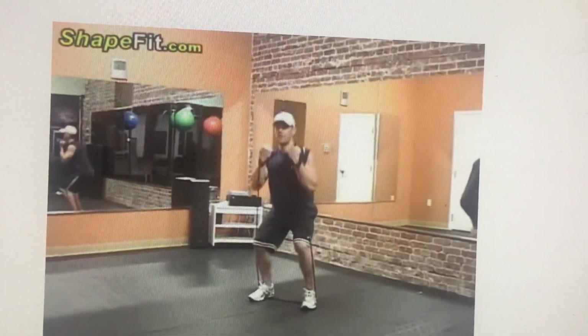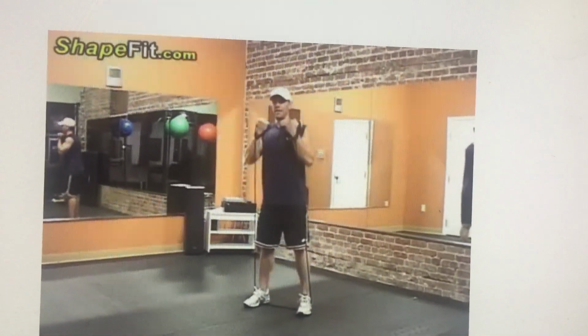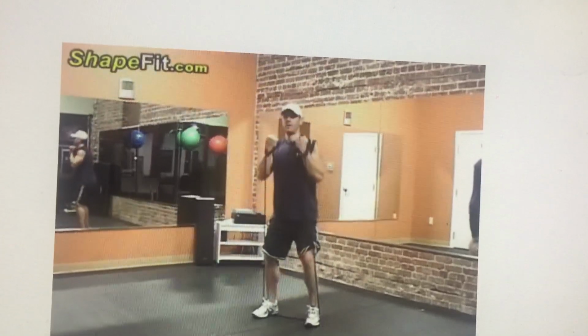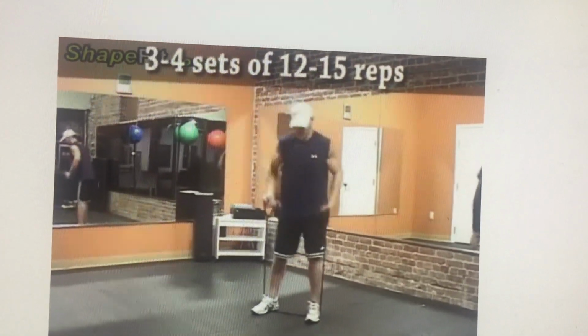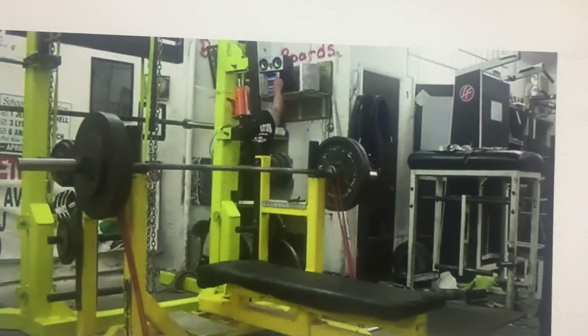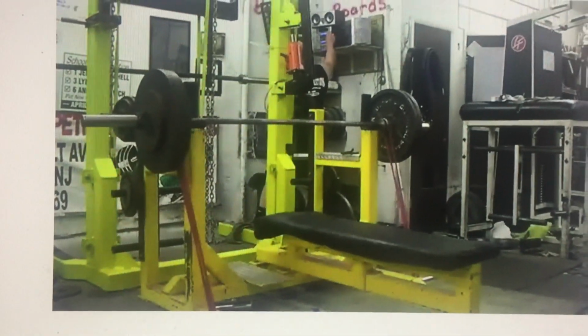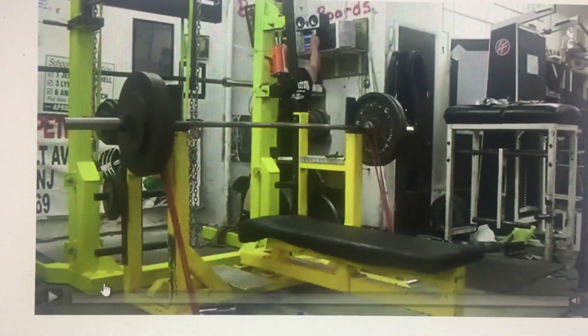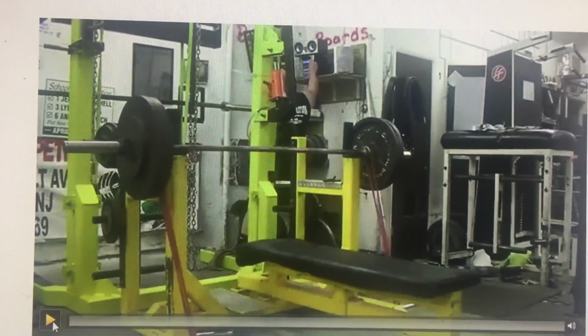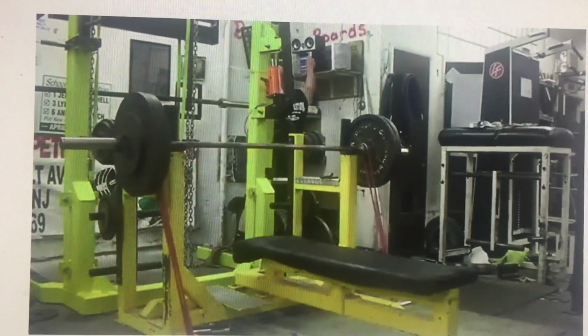So this is an example of how you can match an exercise to the different points in your range of motion where you're stronger or weaker. And this is just an example of the same thing with the bench press. So again, with the bench press, you're weak when you're at the start of your range of motion, and then you get stronger throughout the range of motion.